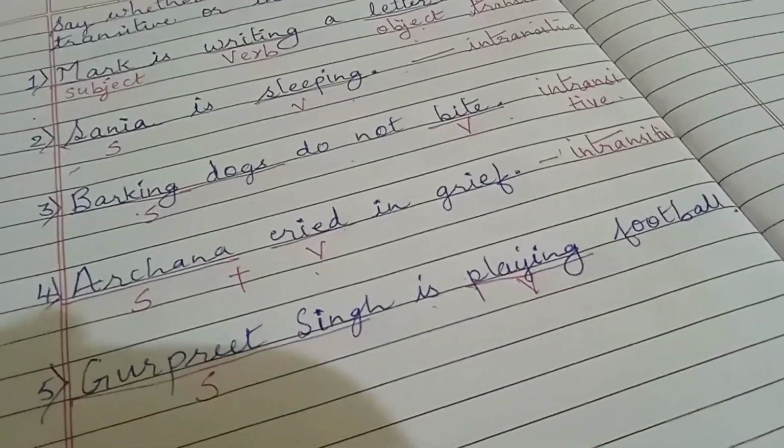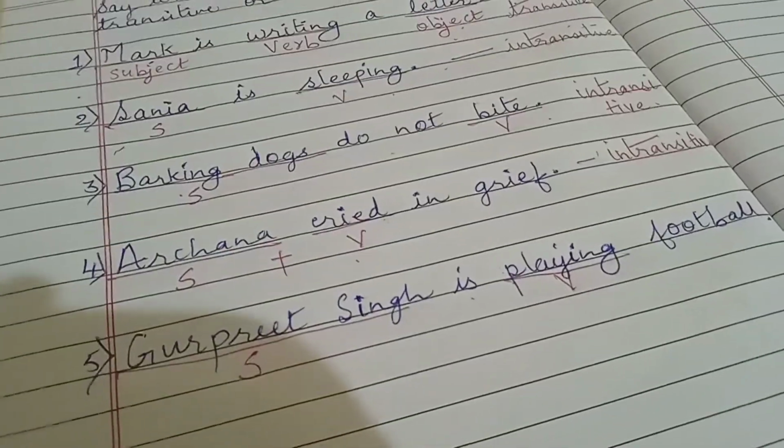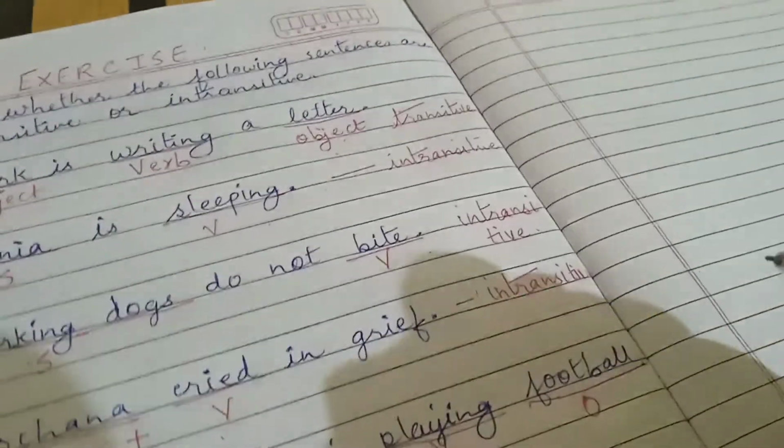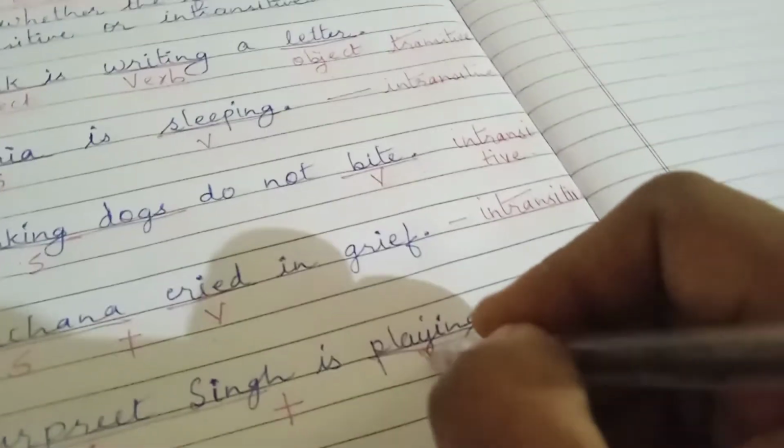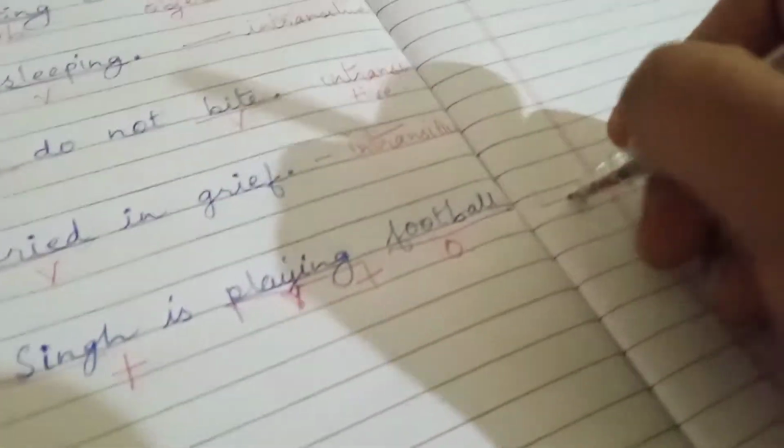Playing is the main verb. What is Gurpreet Singh playing? Football. We get the answer football. This is the object. So this type of verb which has subject plus verb plus object is transitive.